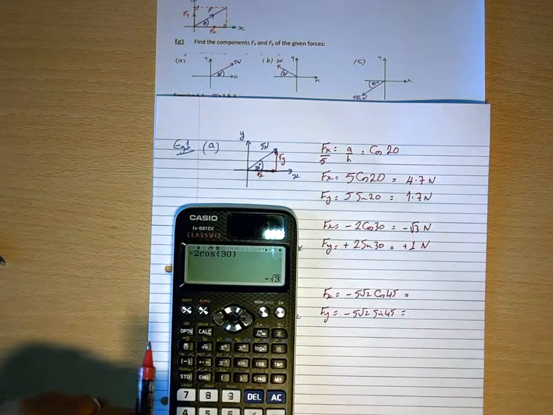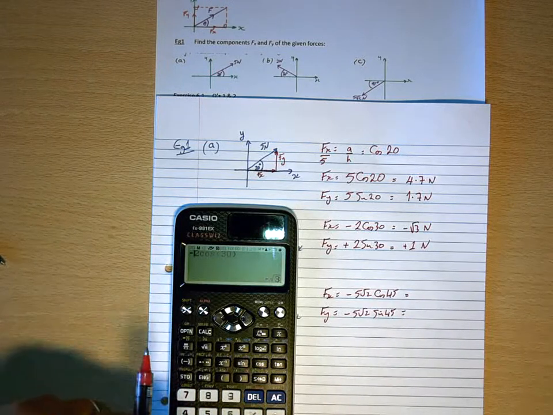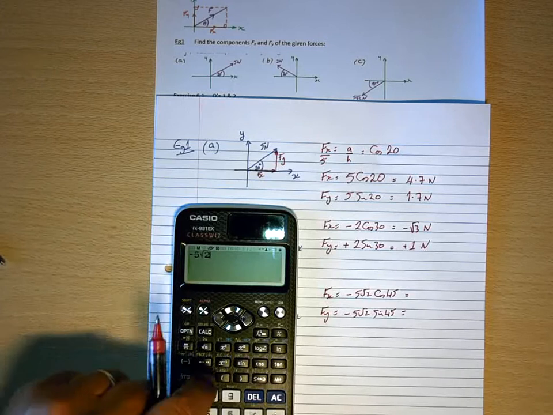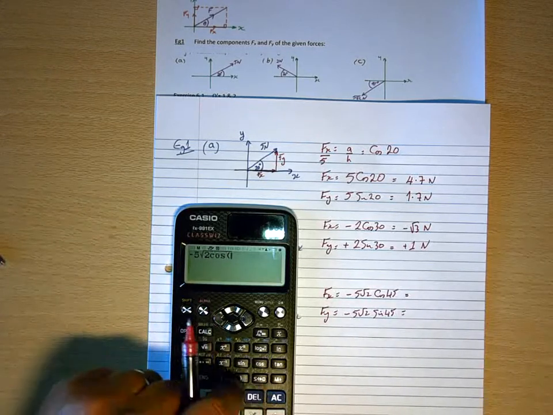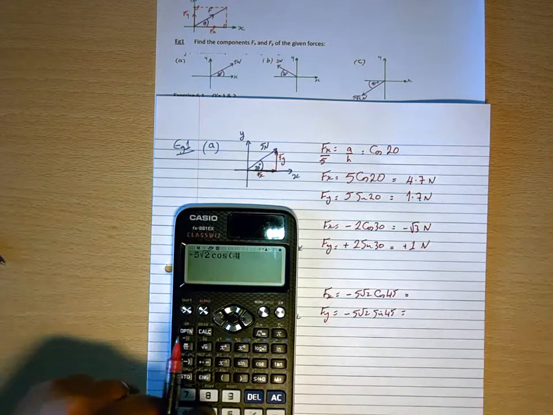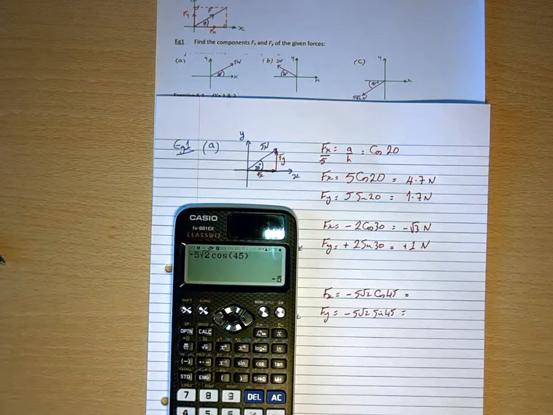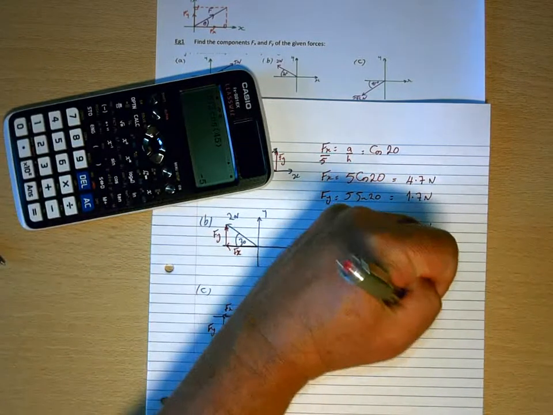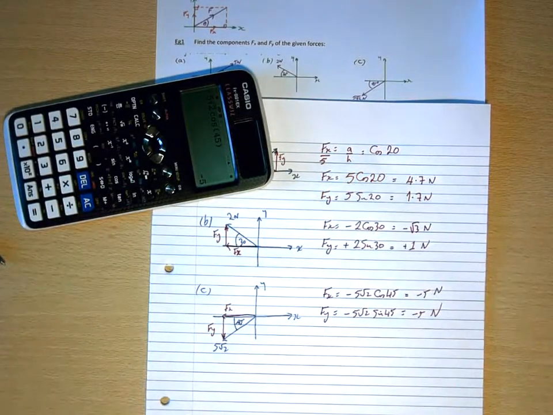So as you'll see when I type this one in, negative 5√2 cos 45, I get negative 5. And it'll be the same for that one as well.